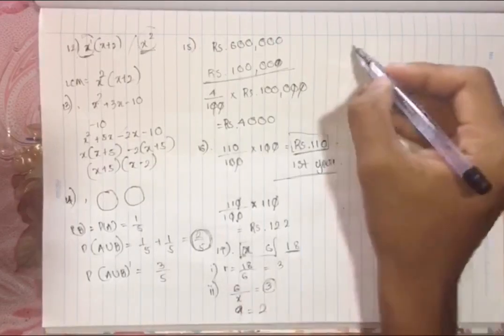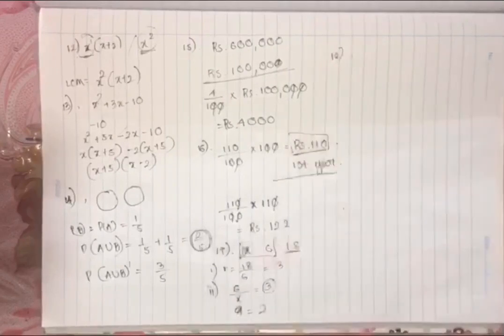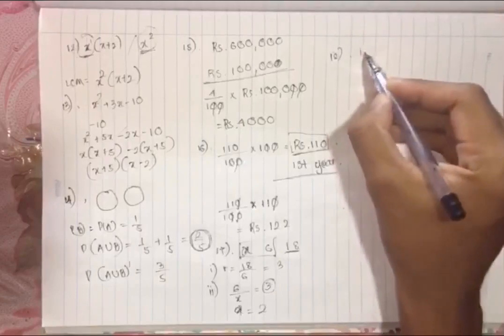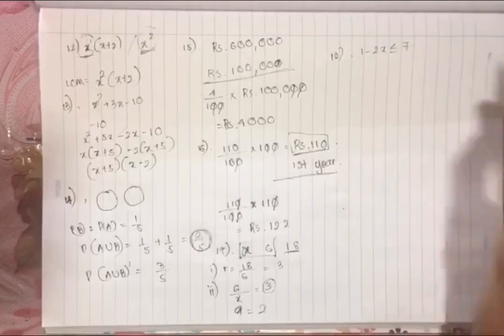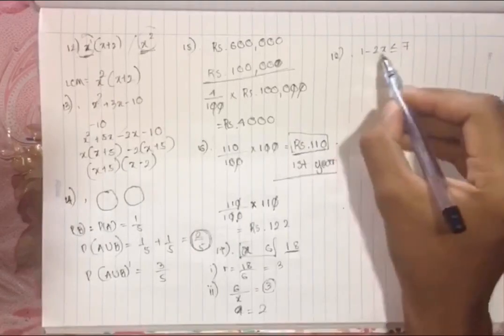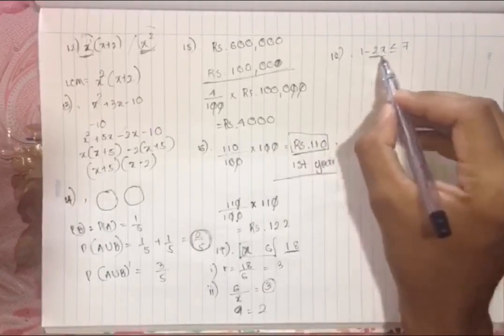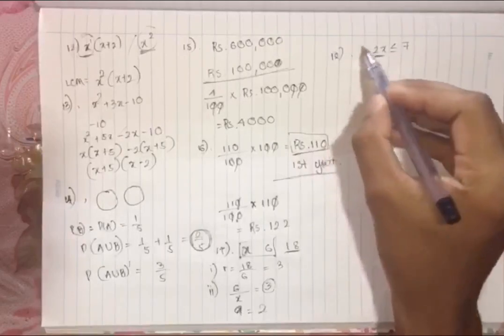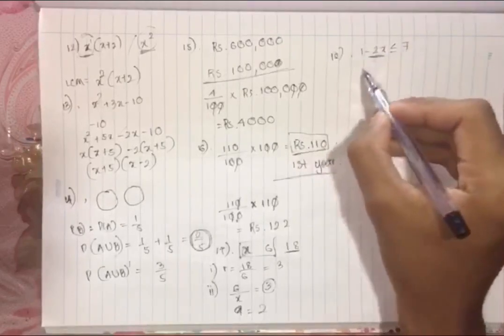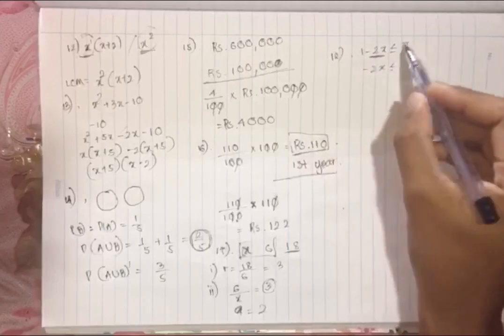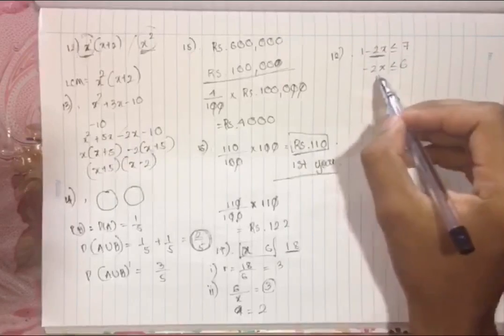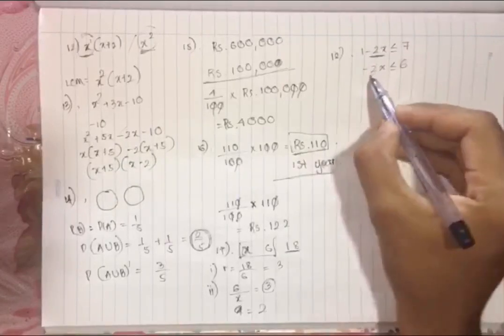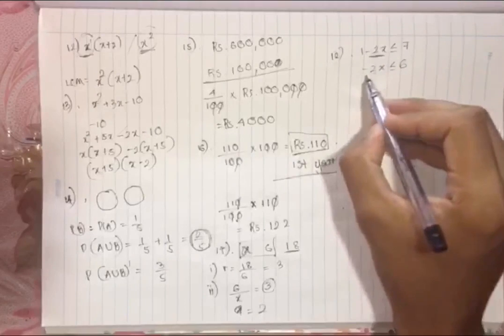Okay, so the 18th one. You have an inequality to solve. You have 1 minus 2x, that is less than or equal to 7. How do you solve this? You have to find the values for x, right? So you have a 1 here. Let us put that 1 to the other side. So it will be 7 minus 1 is equal to 6. Now you have a minus 2 here. Listen carefully. When you have a minus 2, how do we get rid of this minus 2?